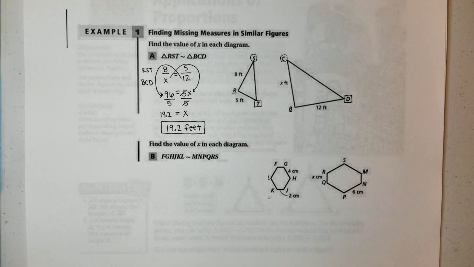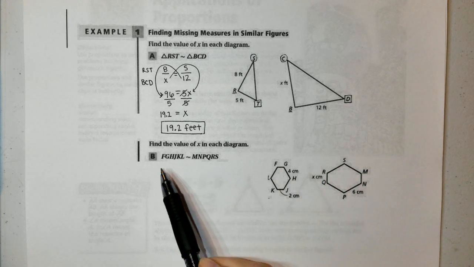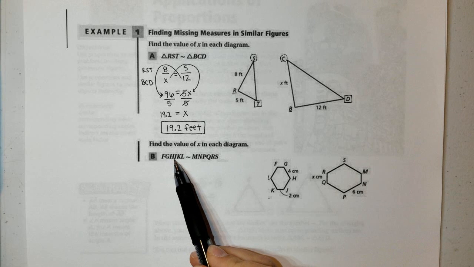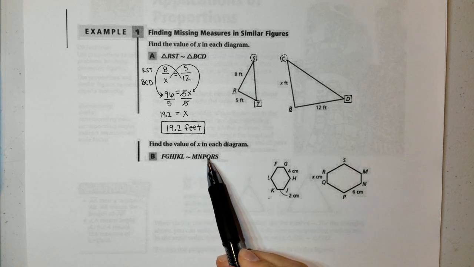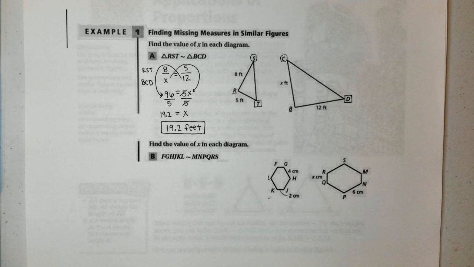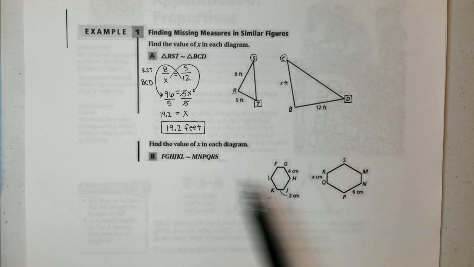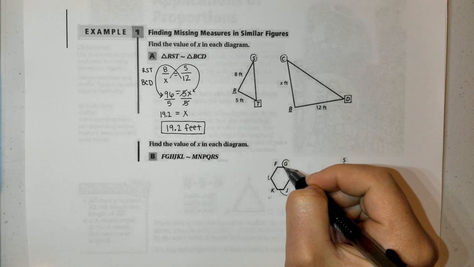For B, we have different shapes this time. We're going to find the value of X. We know that FGHJKL is similar to MNPQRS. So that means here F and M are the same. G, I'm going to highlight this one because this is the side that we have.